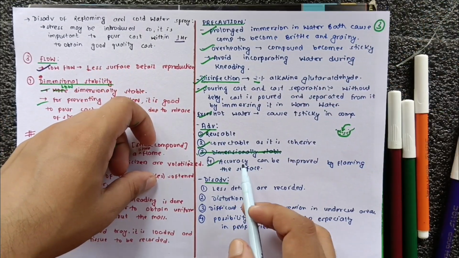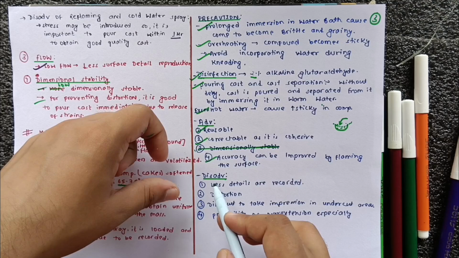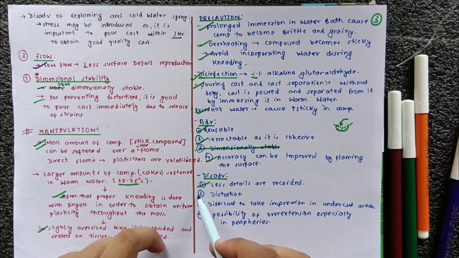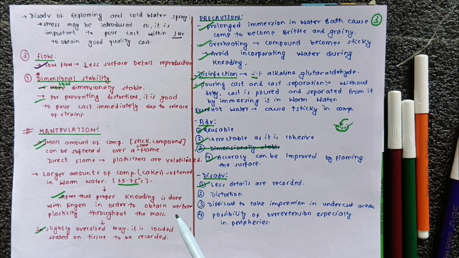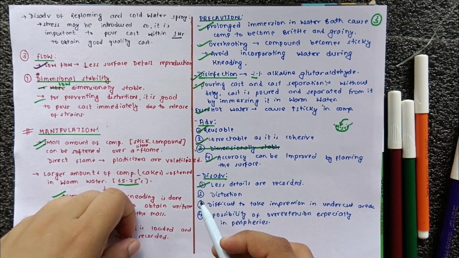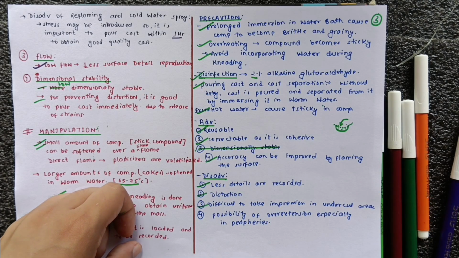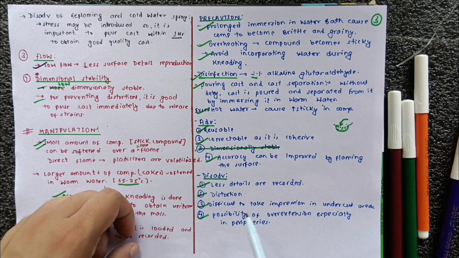Similarly, in the disadvantage section, as I have mentioned here, fewer details are recorded and there is distortion. Due to temperature and stress, thermal contraction would cause distortion. It is also difficult to take an impression in the undercut area, as we take in the edentulous patient, and there is a possibility of overextension, especially in the peripheries. So this is important.